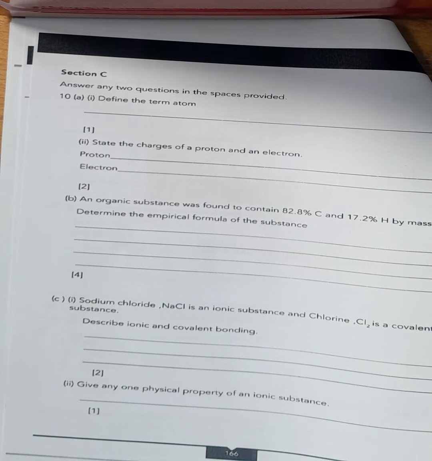So I'm not going to explain section C. I advise you that you visit the final exam tips on chemistry section that I uploaded. So I'm just going to read the question. So make sure that you go and make sure that you can understand those questions.